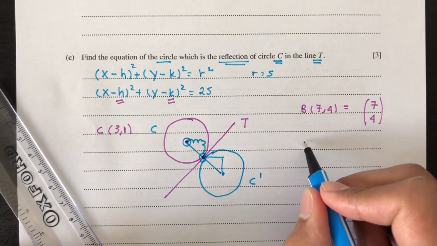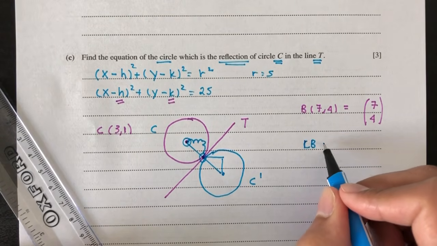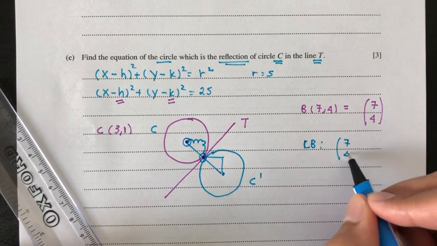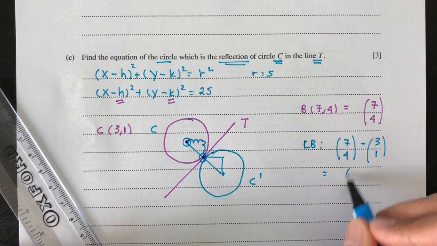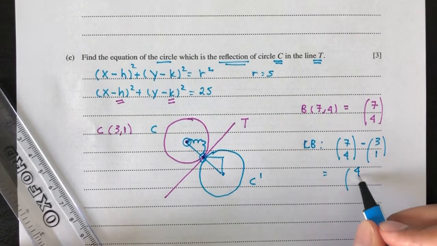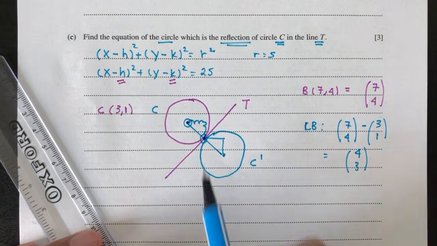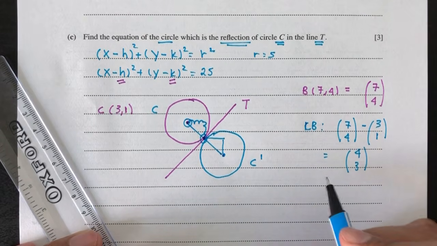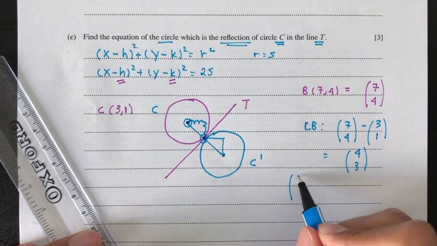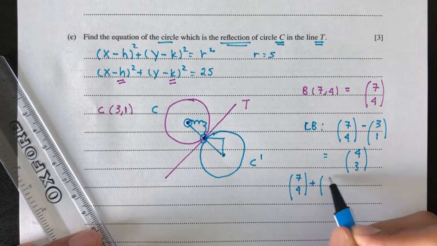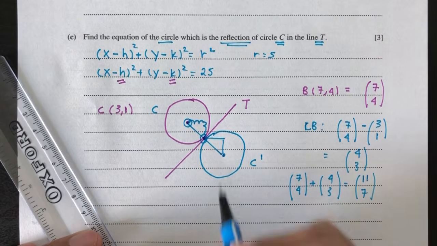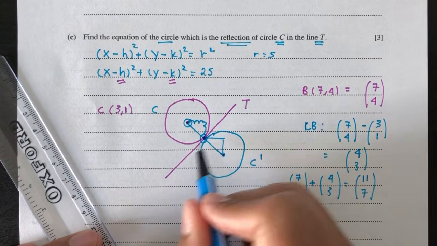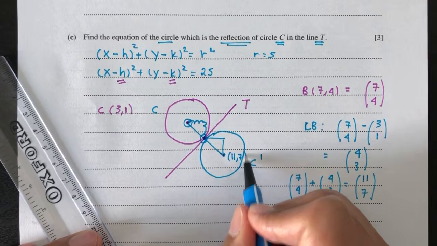That will be (7, 4), which is OB, minus OC, which is (3, 1). It was a translation of (4, 3). Now I have to move from B to this point. I will have to add. So B will be (7, 4) plus (4, 3). That will be (11, 7). So your new center of the circle will become (11, 7).